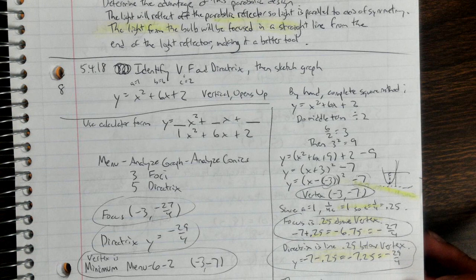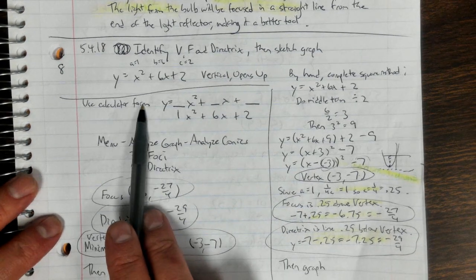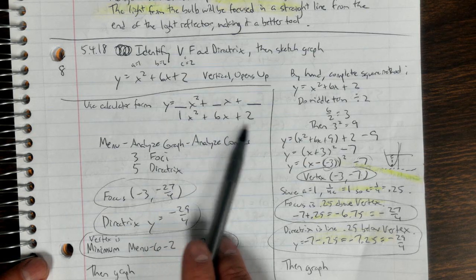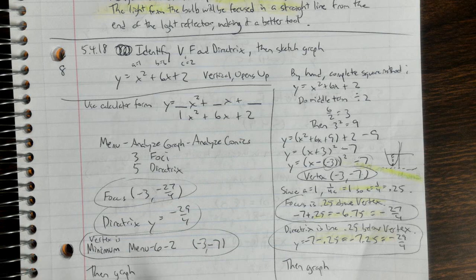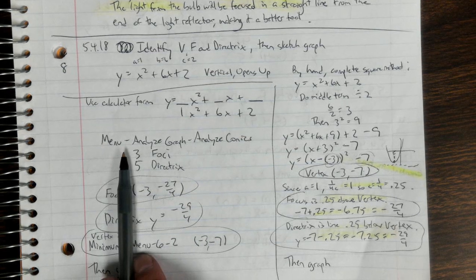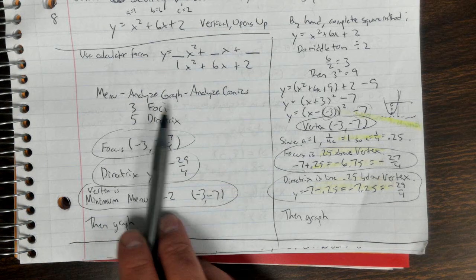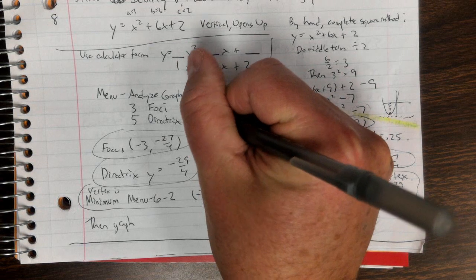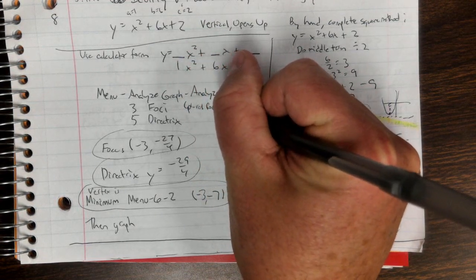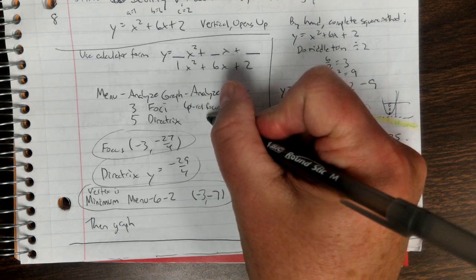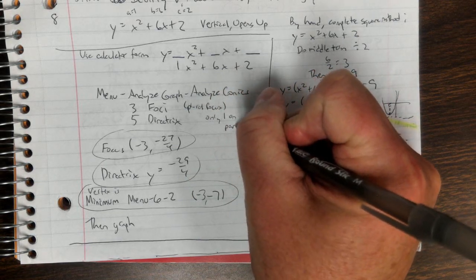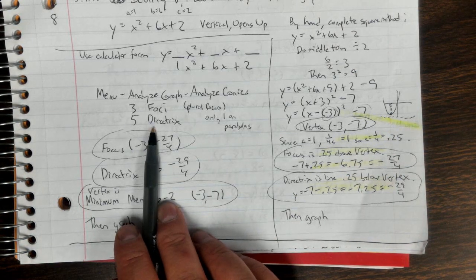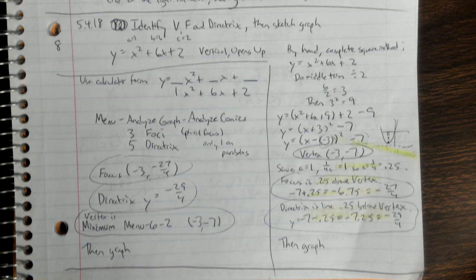Now, here's the steps if you use the calculator. So the calculator form of this would be 1x squared plus 6x plus 2. So you type that in. And like I showed you a little bit earlier, you can do menu, analyze graph, analyze conics. So 3 was foci, which is plural of focus, but there's only one focus on parabolas. And then 5 was directrix. So I'll show you how to do this again.